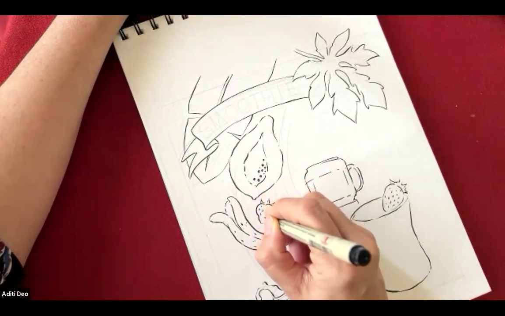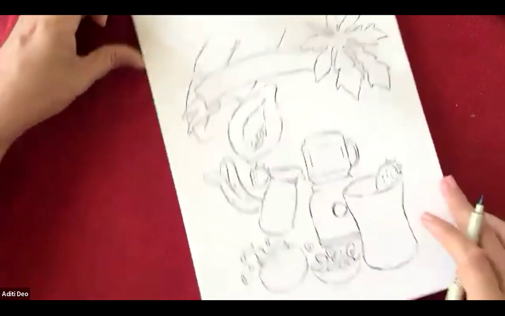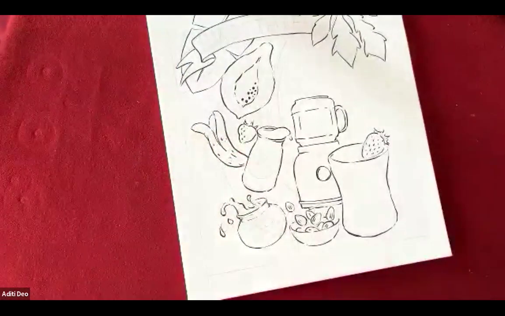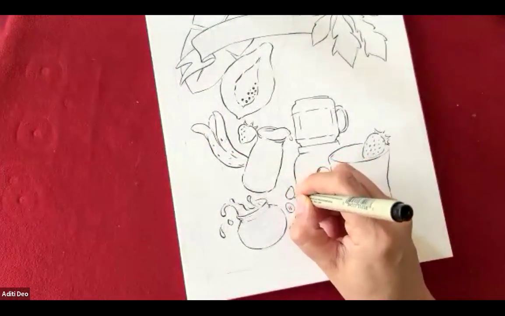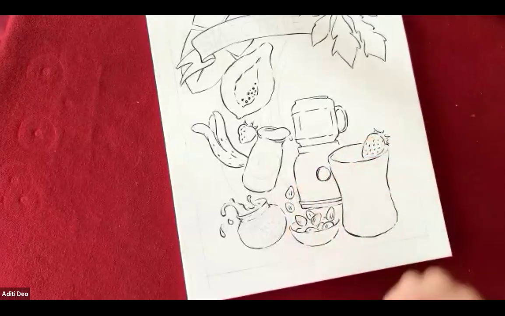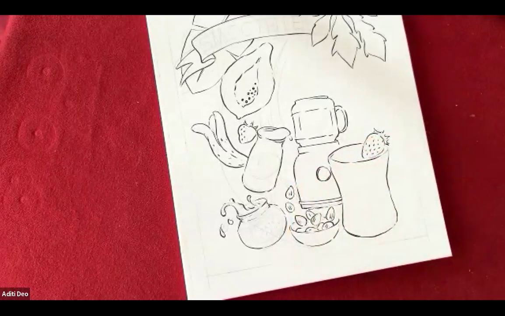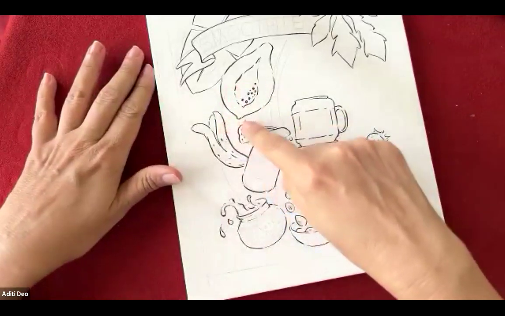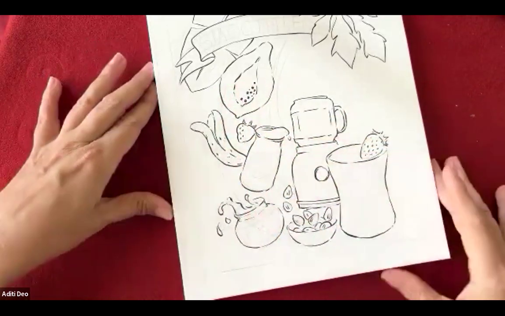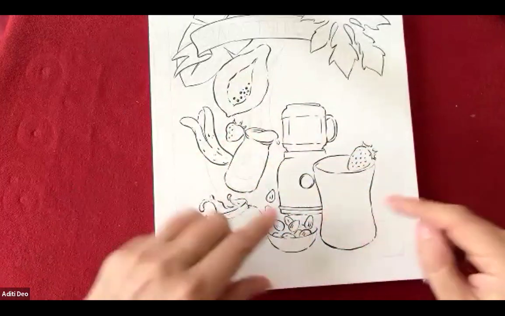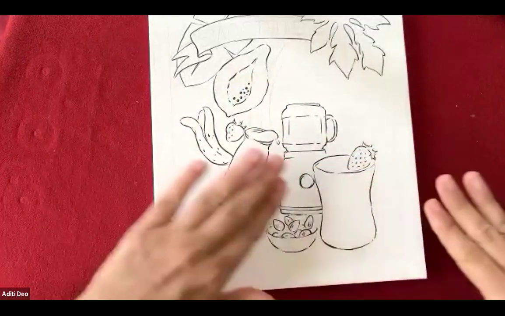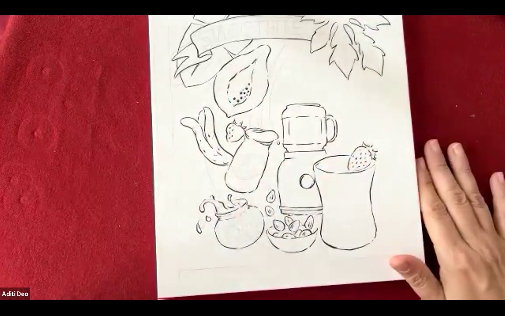And even for the strawberry seeds, I usually just make a few and finish it off. They don't all have to be drawn. So what you want to do is keep minimal space between these ingredients, so they all look like they are tumbling into each other and they're going to crash into a smoothie.